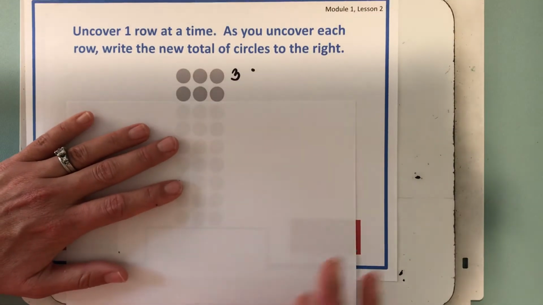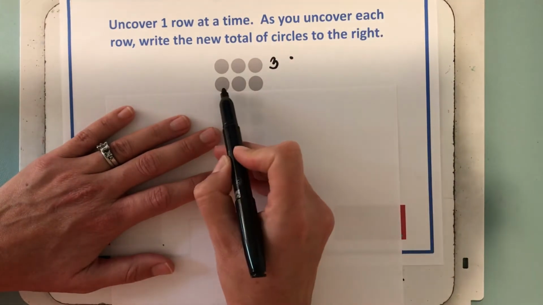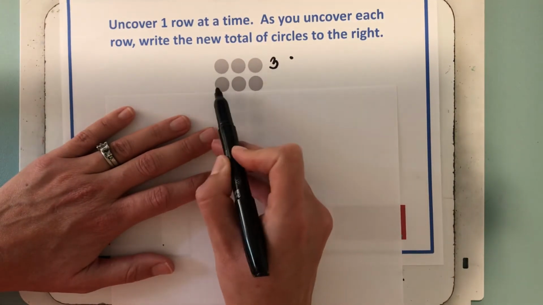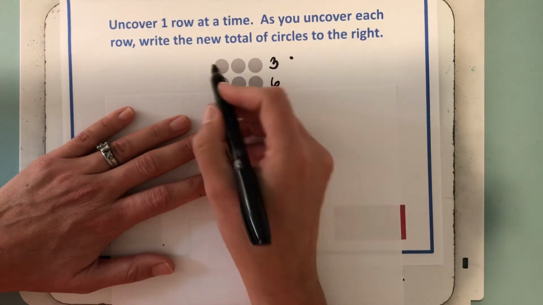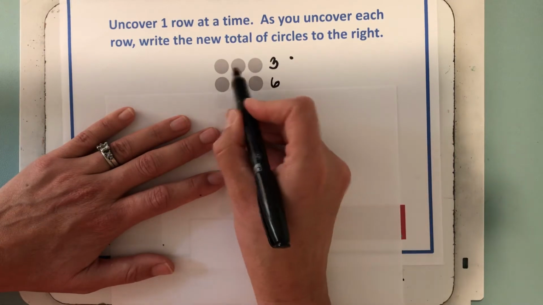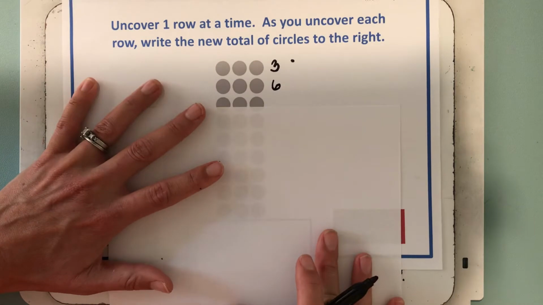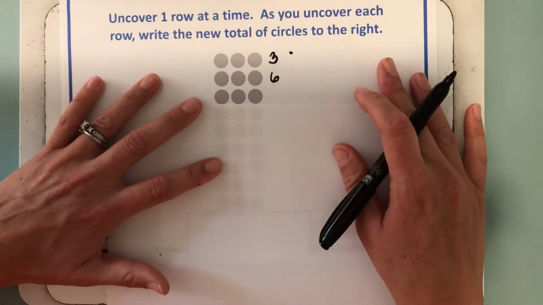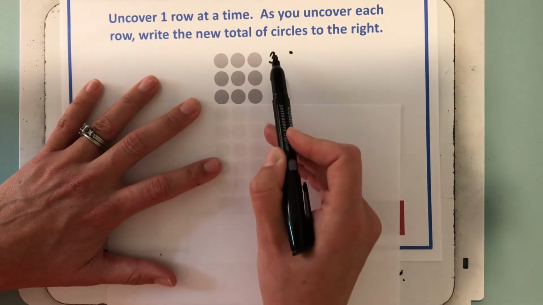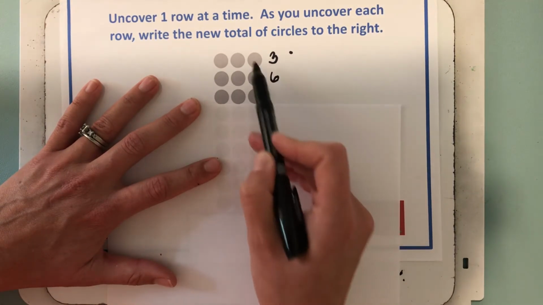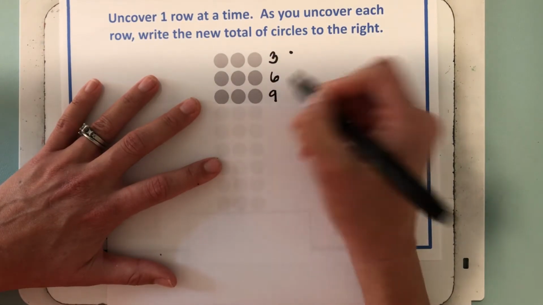Now I'm going to move it down. There we go. How many do I have now? Counting this row, now I have a total of 6. 2 rows of 3 in each row, and that equals 6. Move it down a little bit more. Now I have my 3rd row. 3, 6. Now how many circles do I have in total? I have 9.